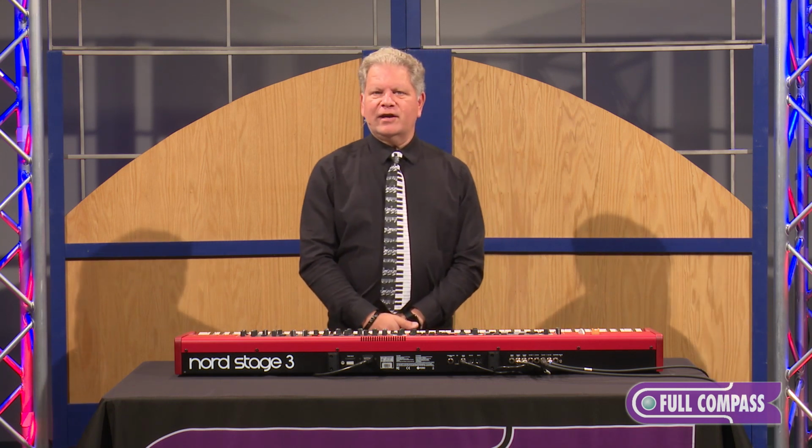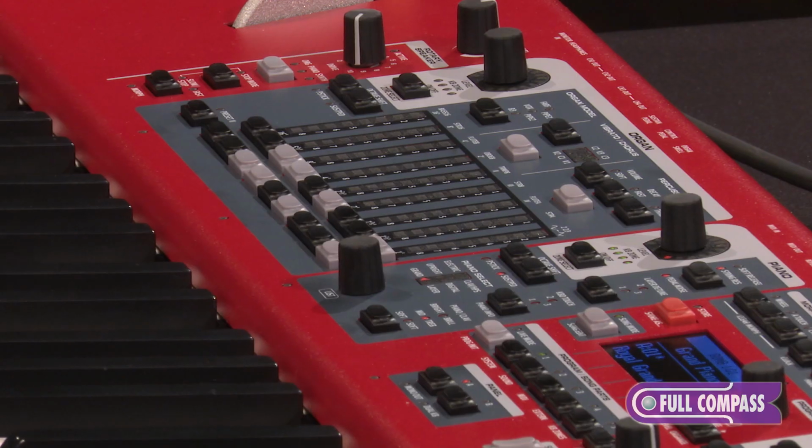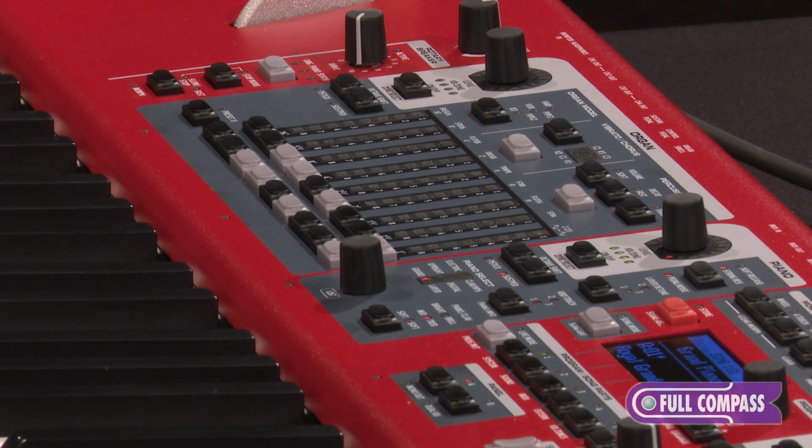So you can make many different characters out of the same piano using just the EQ now found in the piano section. They also added a category called digital.